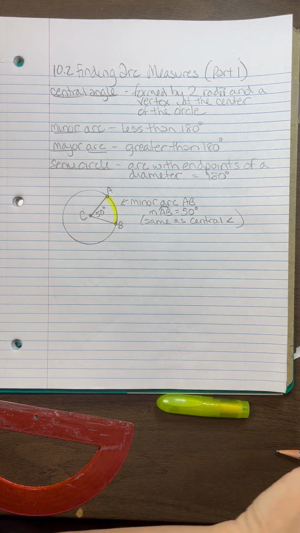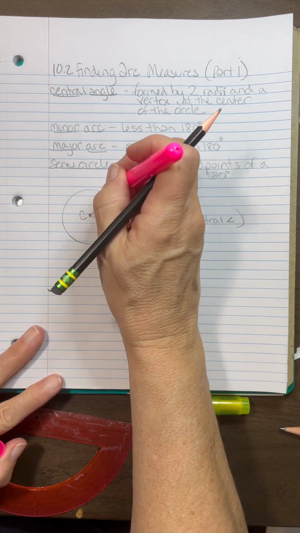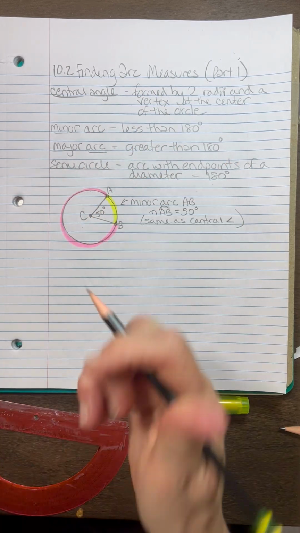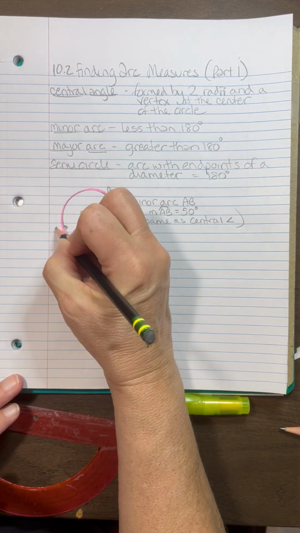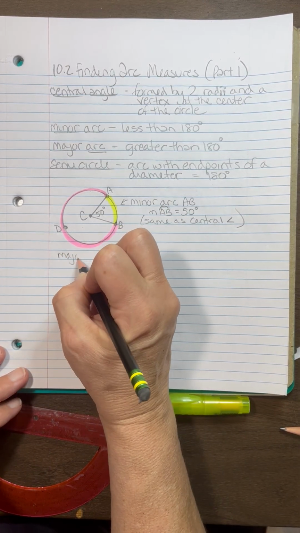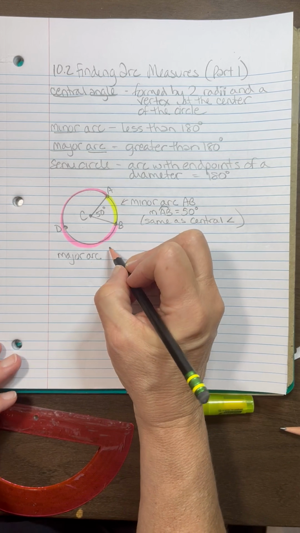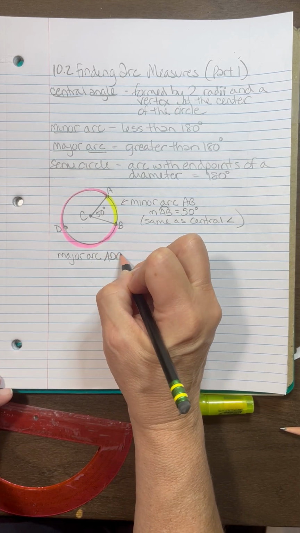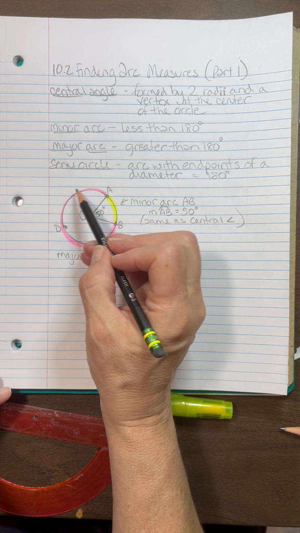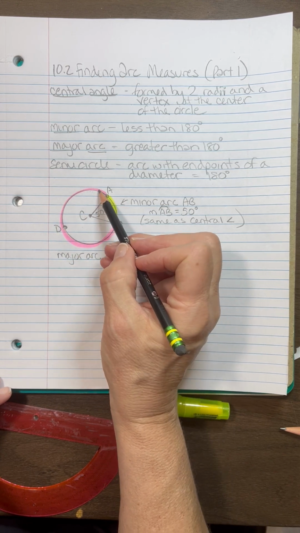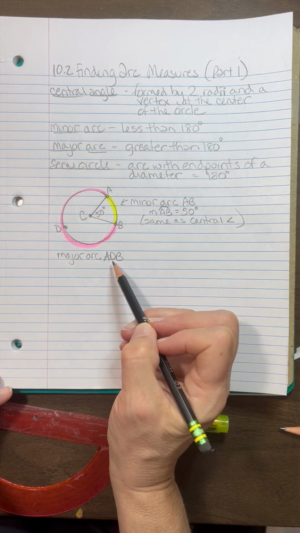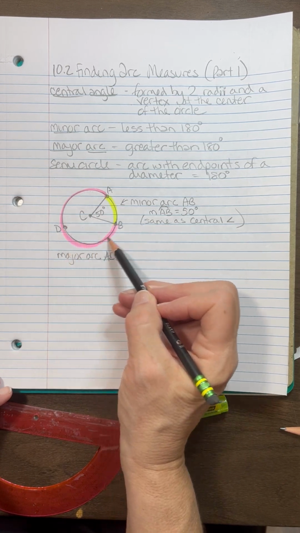Okay, now what about the rest of the circle? So if we look at this part, and you're going to have another point on here. So I'm going to put a point D. This is going to be a major arc, and we're going to call it ADB. Notice that instead of just saying, oh, I'm going to go from A to B again, if you're going this major arc, you have to include a third letter in the middle so that tells us which way to go.